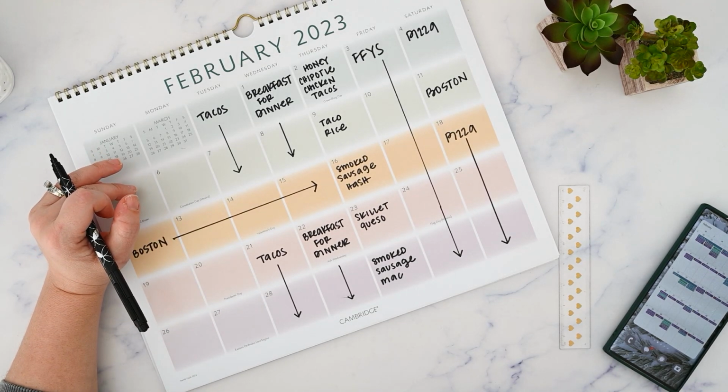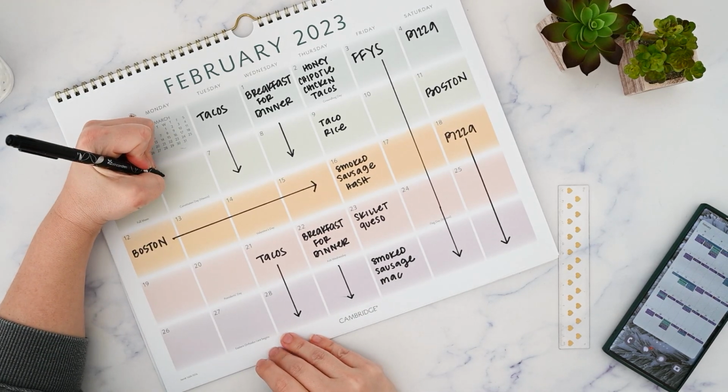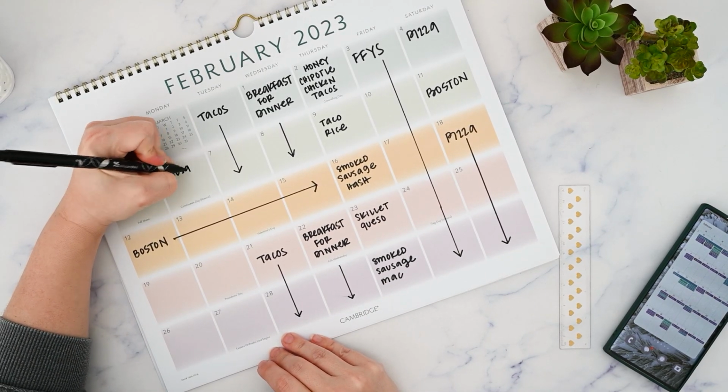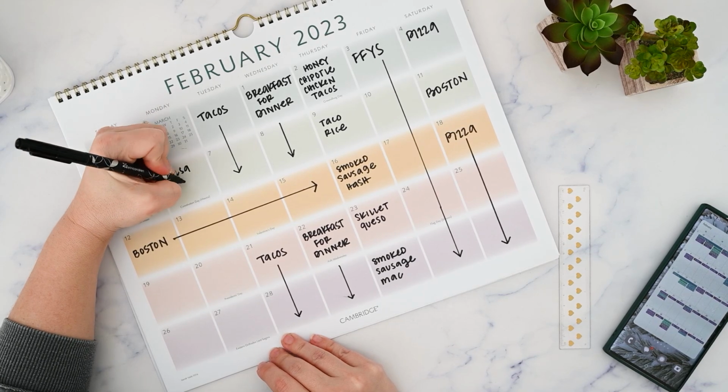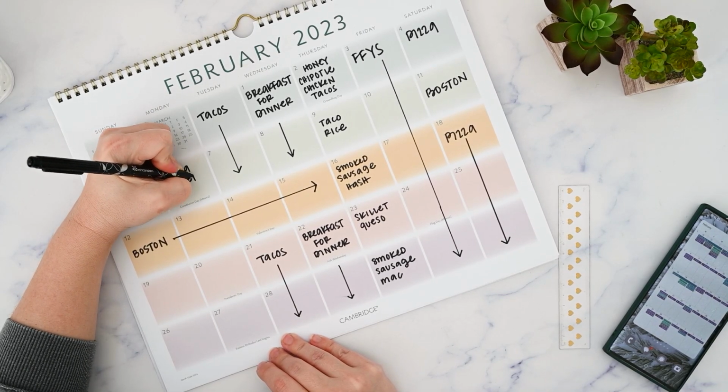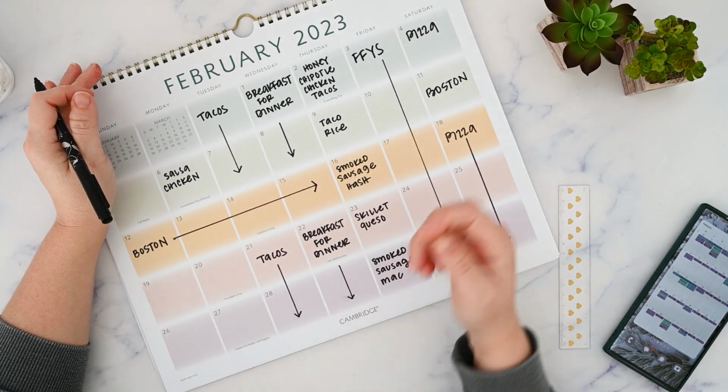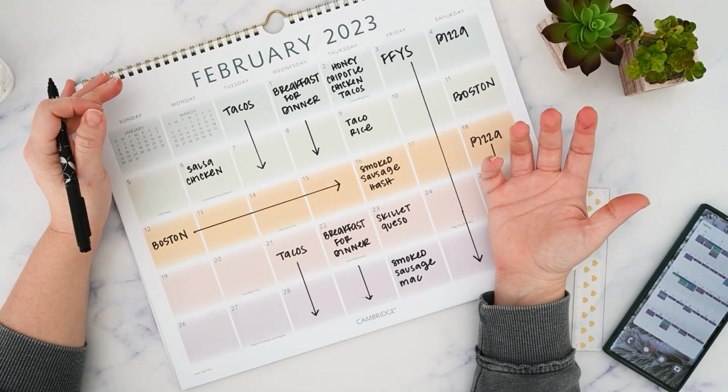Monday is, this is salsa chicken. Salsa chicken is just chicken in either the crock pot or the Instant Pot. It's just chicken, a pack of taco seasoning, and a jar of salsa.